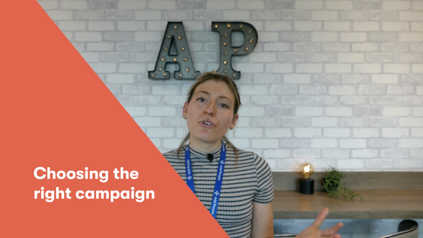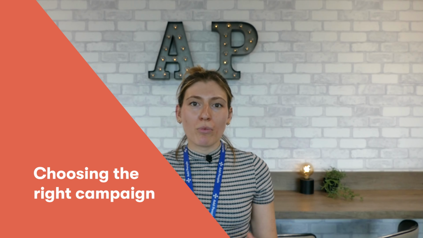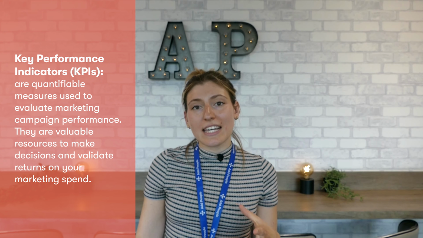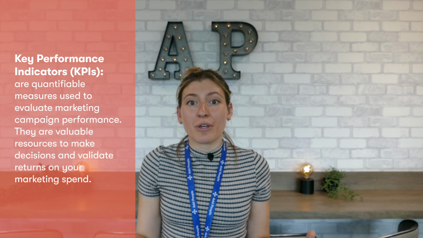Before choosing your campaign type, you need to have a little think about what your business goals actually are. Different campaign types are suited to different types of marketing goals. So that can be your overall key performance indicators, it can be your brand objectives, and also just how much time you have to invest within the campaign itself. All of these factors need to be taken into consideration before you actually select your campaign type.